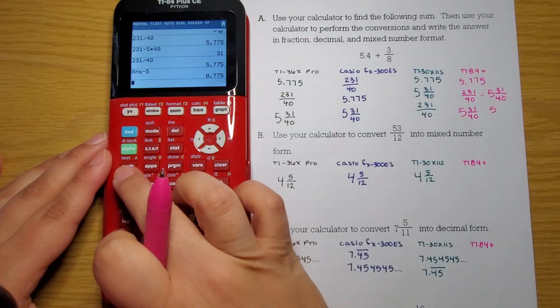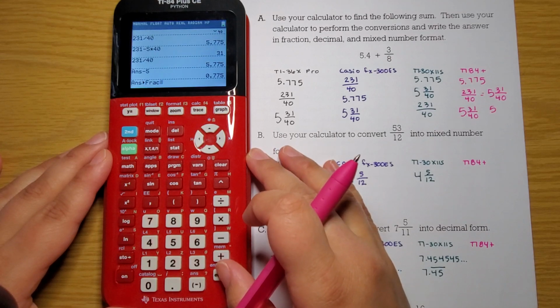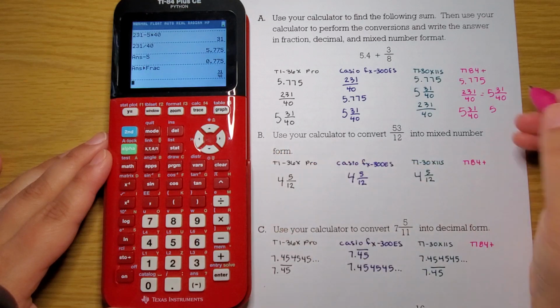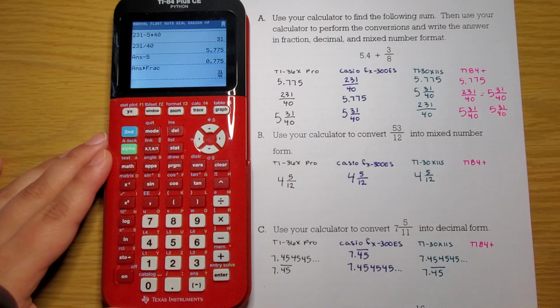And now I can use the math fraction option to turn that proper decimal, because it's 0 point, into a proper fraction, the 31 over 40. So if your calculator doesn't have the option to go between fraction and mixed number, those are 2 techniques that you can use to get the mixed number format.